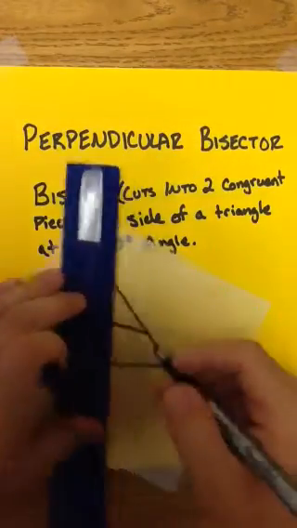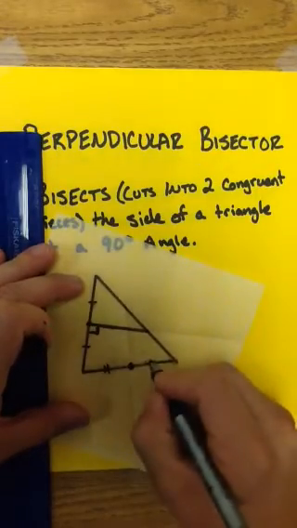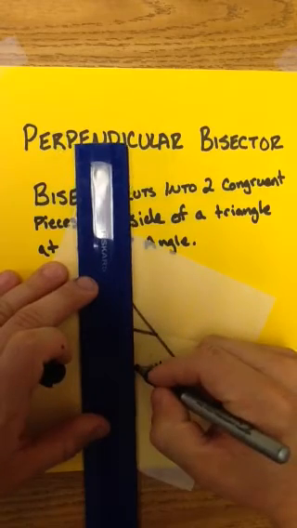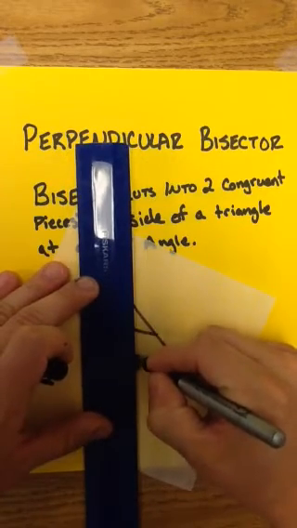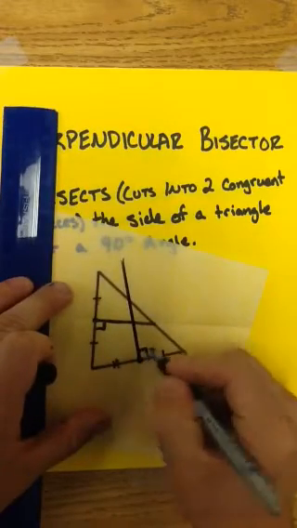So I'll go ahead and draw the midpoint. Label it as two congruent pieces. And then I'm going to draw a line straight down that crease. And I can say that is a 90-degree angle.